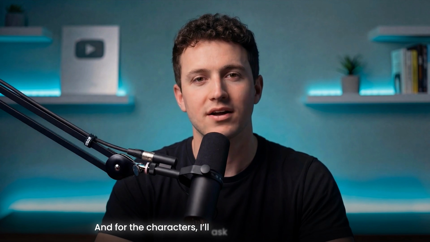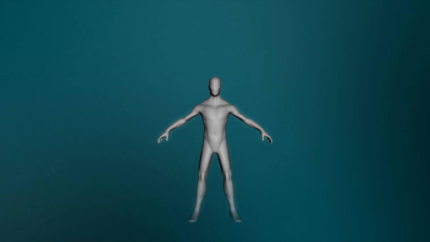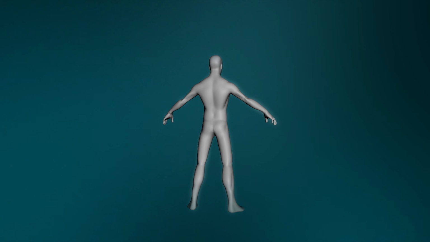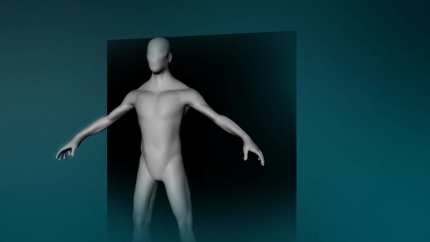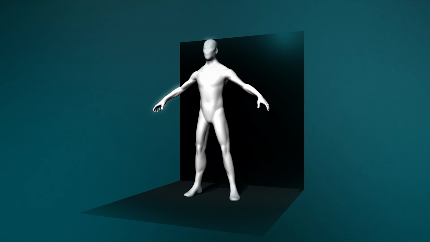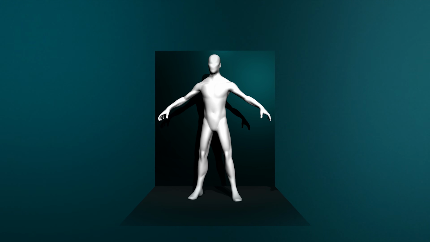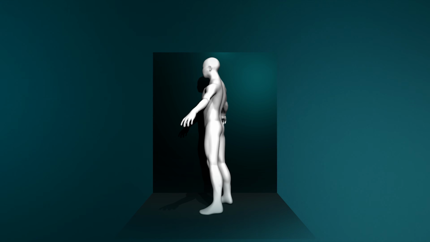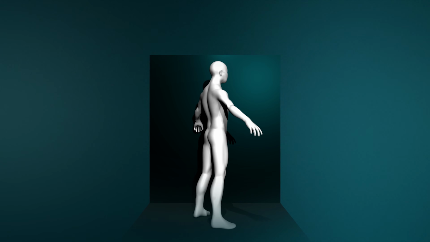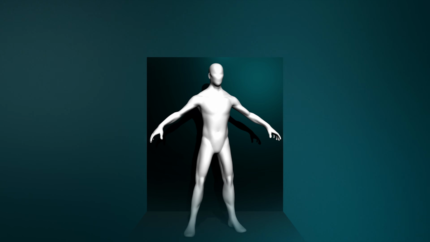And for the characters, I'll ask for a 3-panel sheet, a full body front, a full body back, and a face close-up, all on a plain dark background with slight, even lighting. That matters because the sheet becomes the reference the tool reuses later, so giving it the full look of the character from every angle means the model works from what it can actually see, instead of guessing the parts that were out of frame.